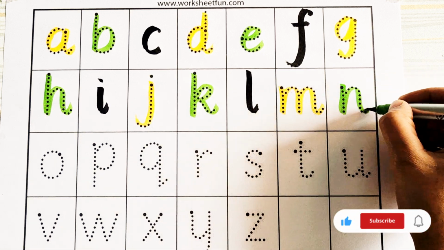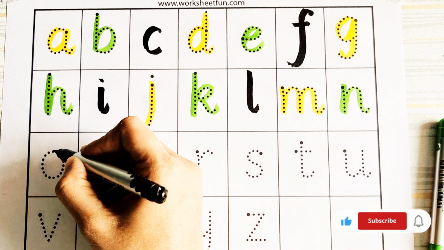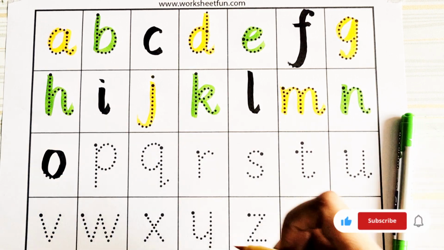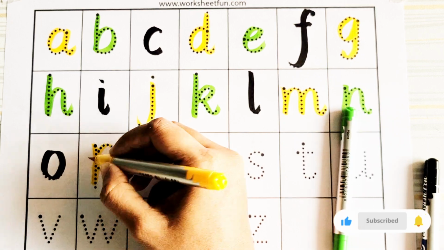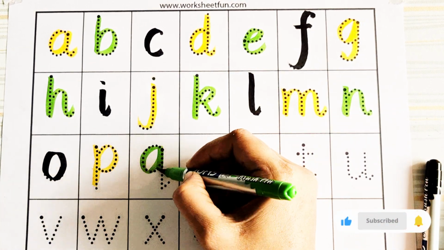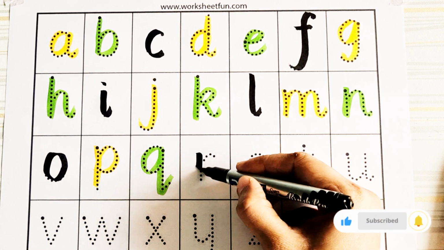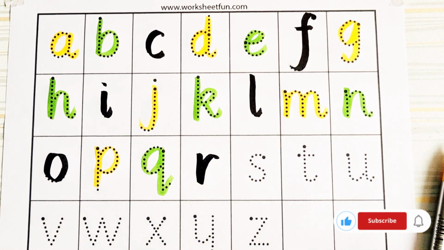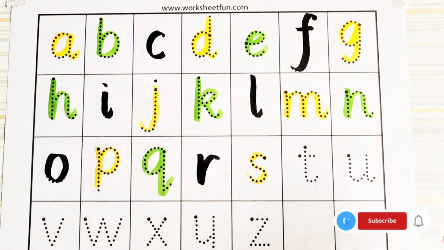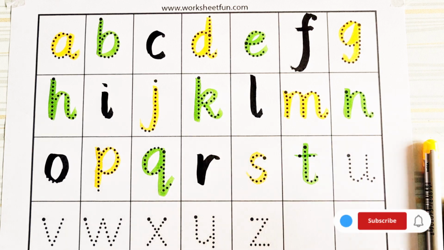N is for nest. O is for orange. P is for potato. Q is for queen. R is for rat. S is for sunflower. T is for tiger.